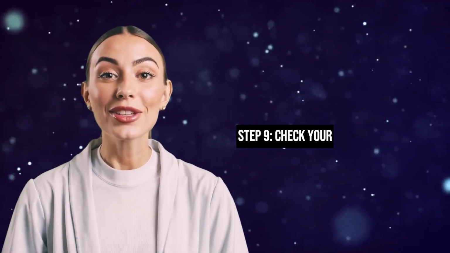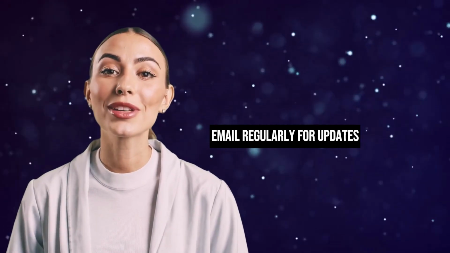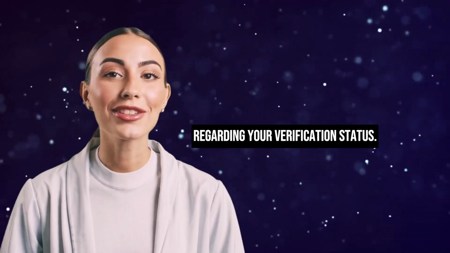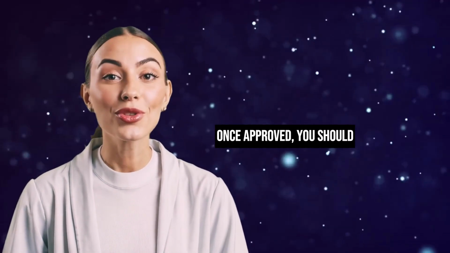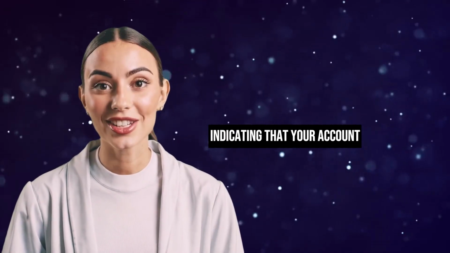Step 9. Check your email regularly for updates from Telus International AI regarding your verification status. Once approved, you should receive a confirmation message indicating that your account is now verified.